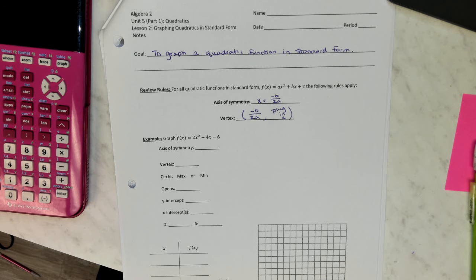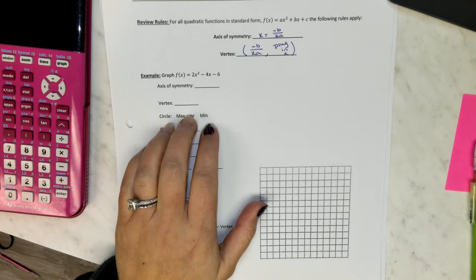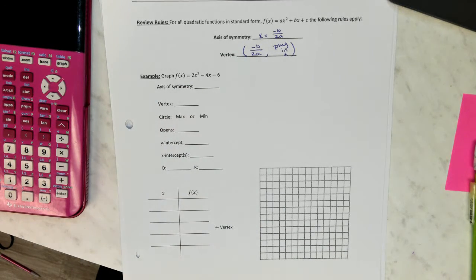So now we're going to actually use this function here to find all of our properties, just like we did yesterday. So I'm actually going to pause the video, and you're going to go through just like you did on your assignment and find those things.